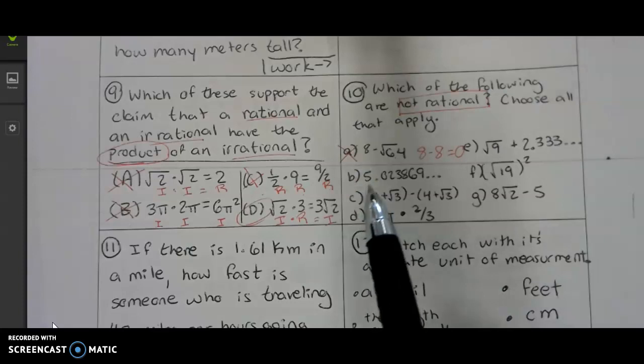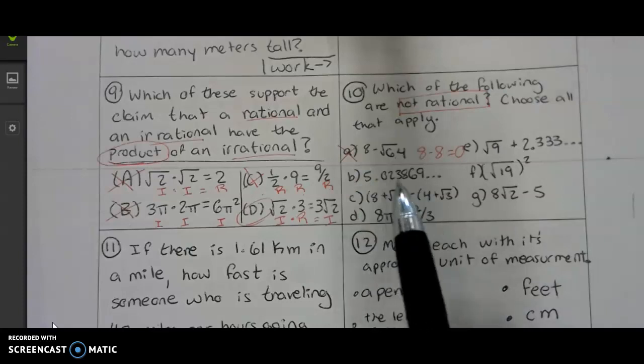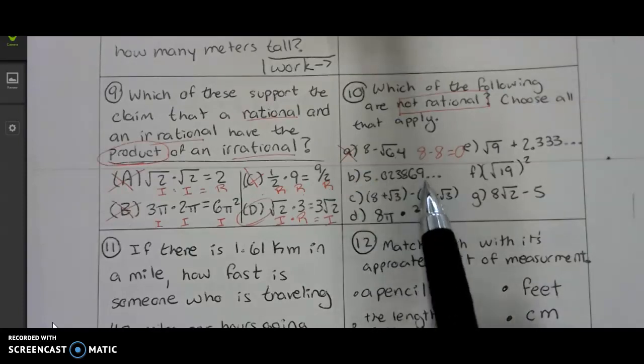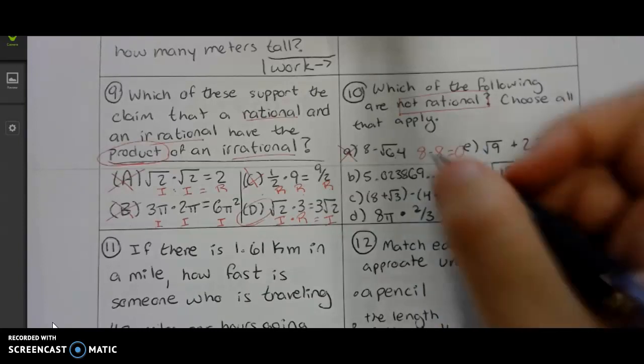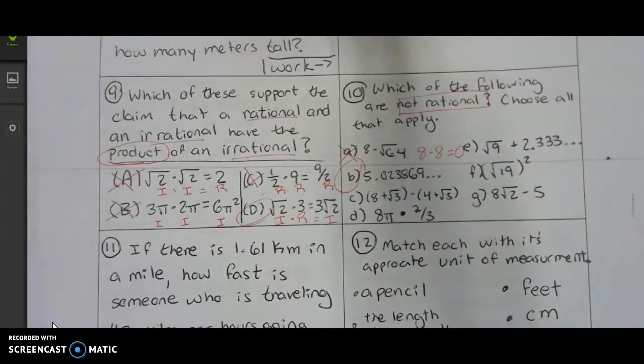B is a string of decimals. They do not appear to repeat at all, and they do not terminate. They have this dot, dot, dot, or ellipses that goes on forever. So that is going to be an irrational number.